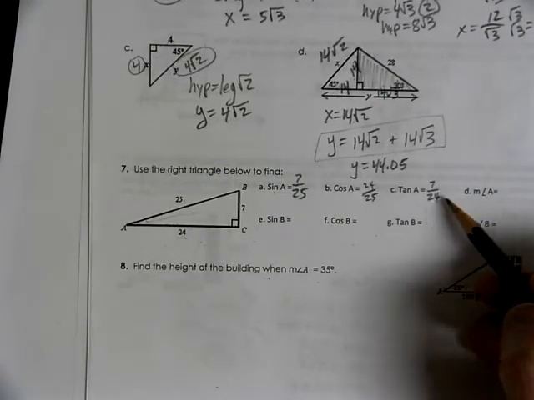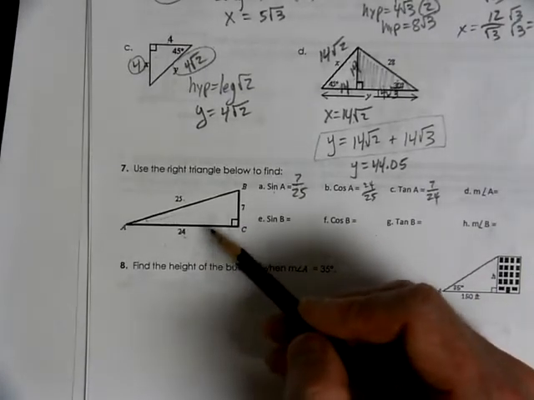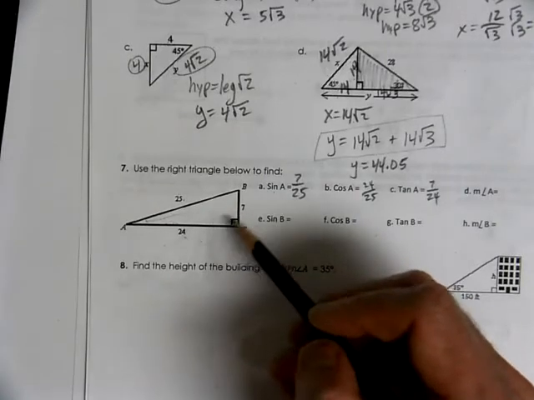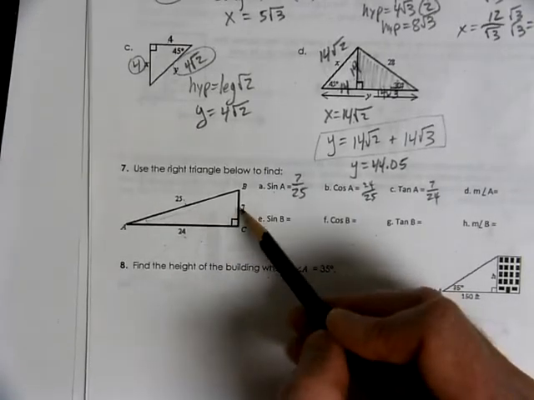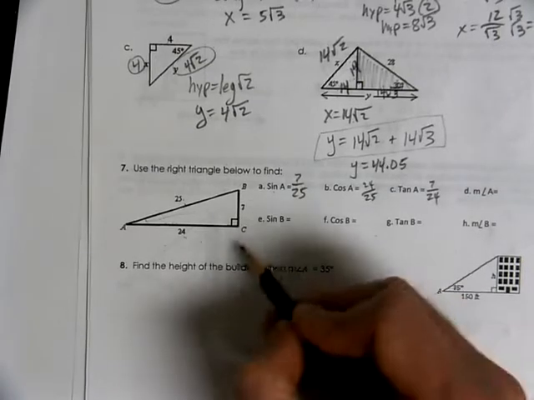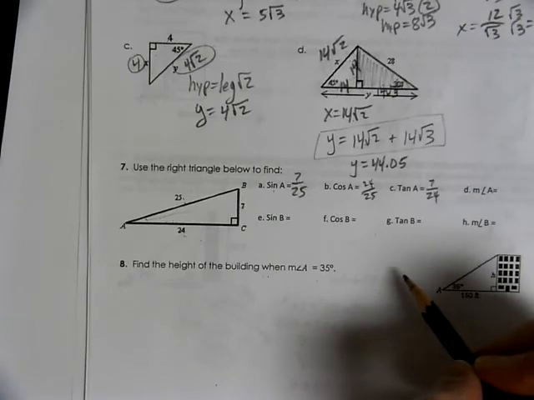What is the angle? This is a Pythagorean triple. Unfortunately, and it's pretty obvious, this is not 30, 60, 90. The hypotenuse is not 2 times the short leg. So don't fall into those traps. You could use any one of those.